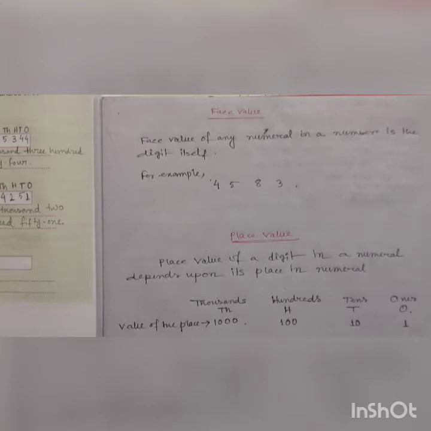Face value of any numeral in a number is the digit itself. So, no matter at which place it is, we will not consider in the face value where is the digit of the number. As we know, face value of any number is the digit itself.